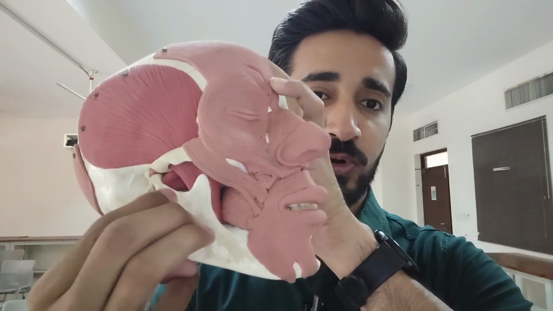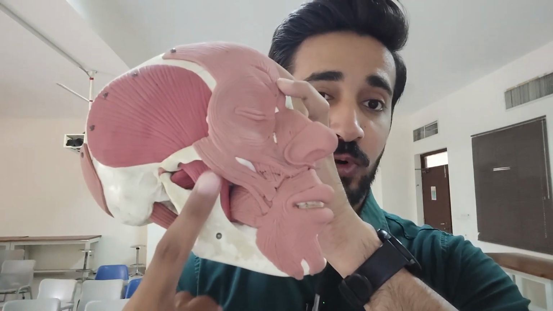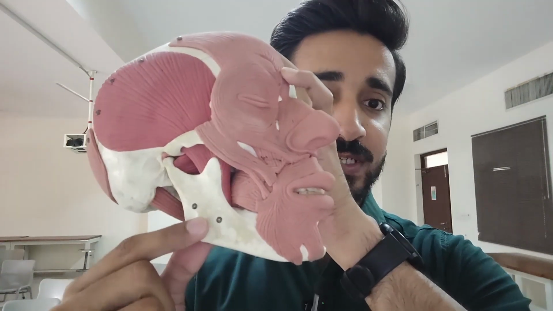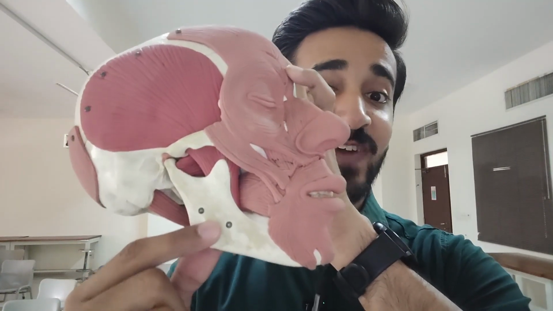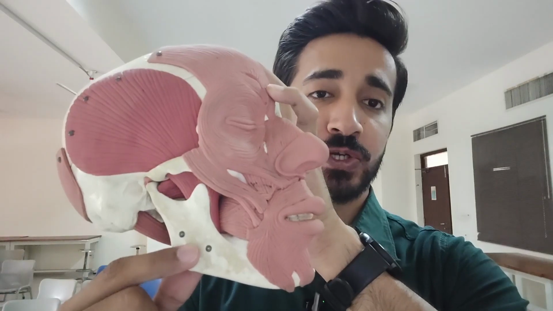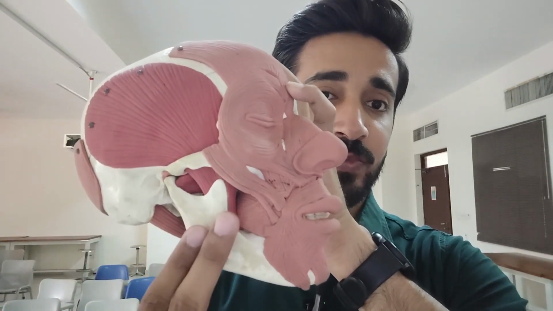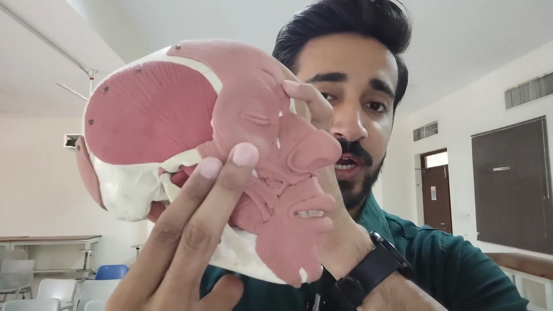This bone cannot be pulled down, but the mandible can be pulled in this direction. So that means this would also elevate the mandible, right? Or close your mouth. So it's going to pull the mandible upwards towards the zygomatic bone.